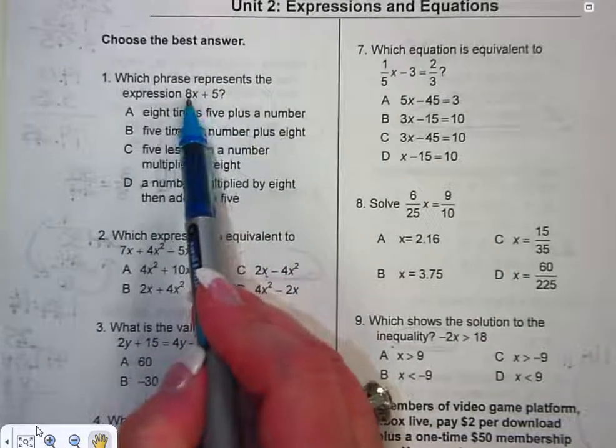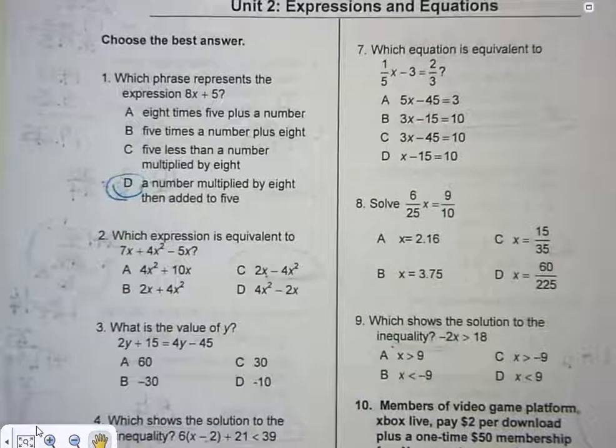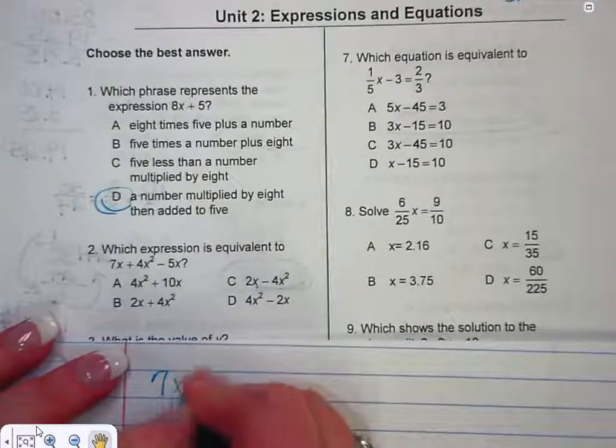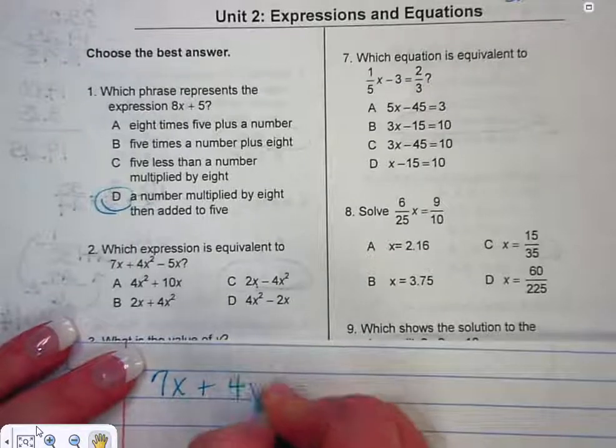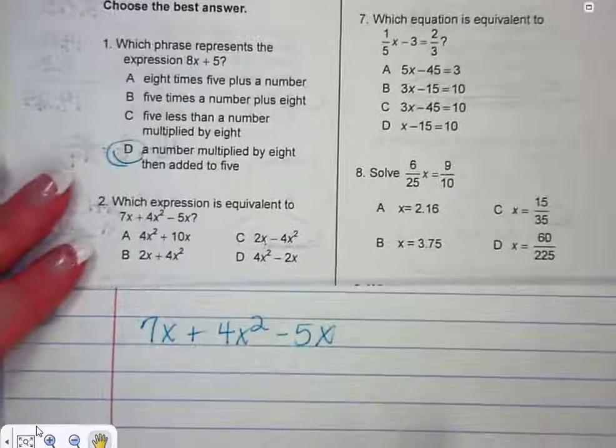This is a number multiplied by 8 and then added to 5. So D is the correct answer. Number 2, which expression is equivalent to 7x plus 4x squared minus 5x? So we've got to combine some like terms here. 7x plus 4x squared minus 5x. What are the like terms that we can combine?